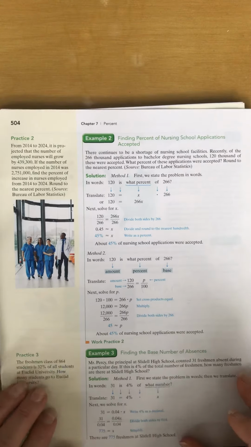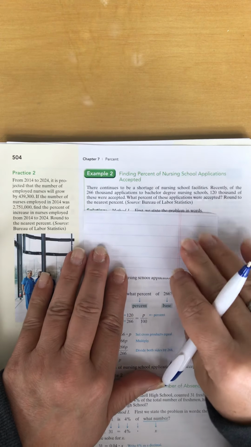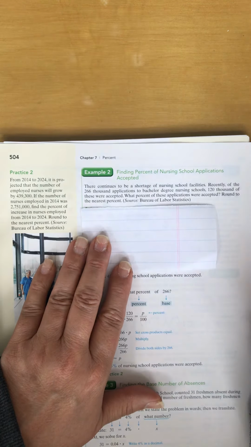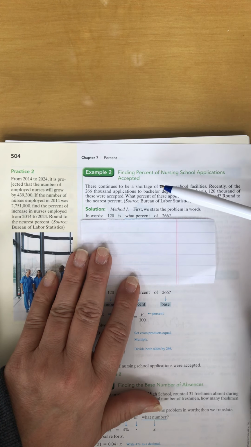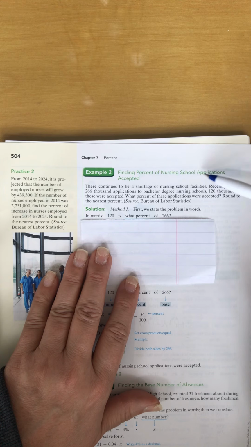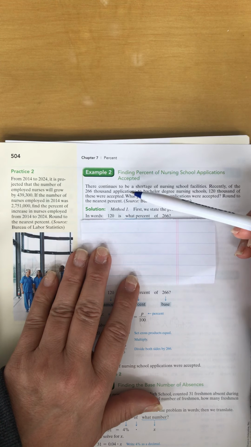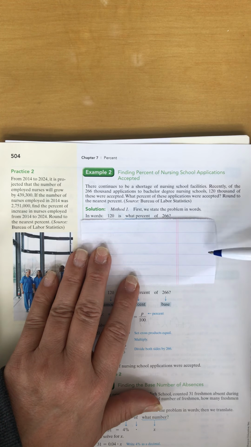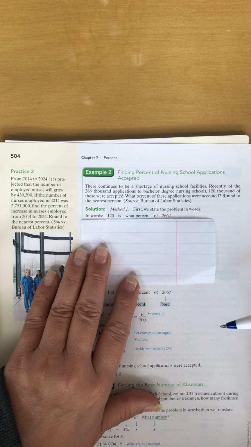Example 2 is asking you to find the percent of nursing school applications. It says there continues to be a shortage of nursing school facilities. Recently, of the 266,000 applications to bachelor degree nursing school, 120,000 of these were accepted.